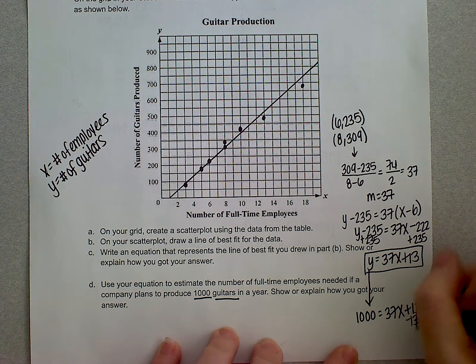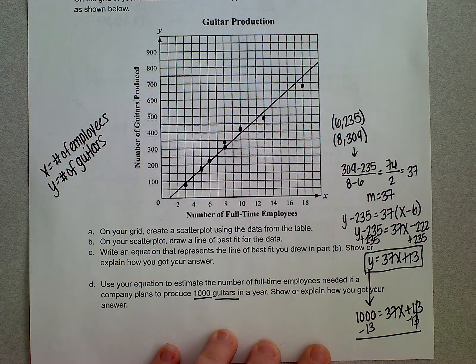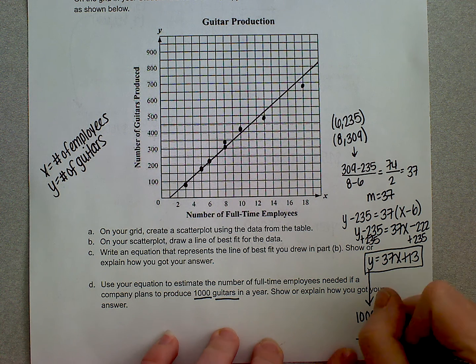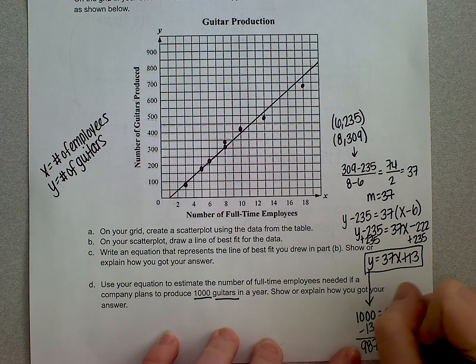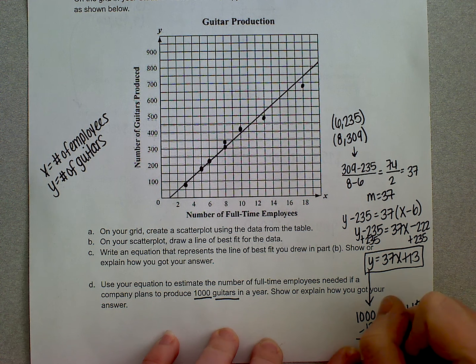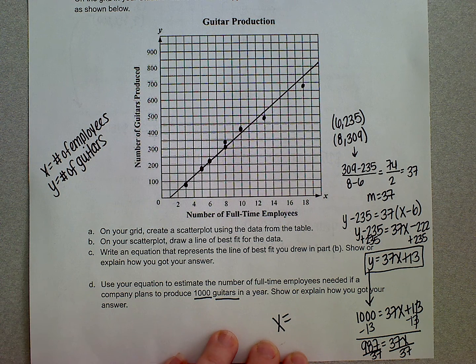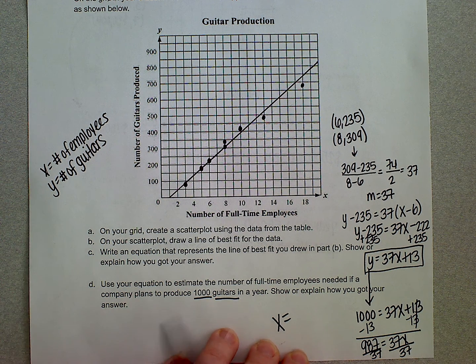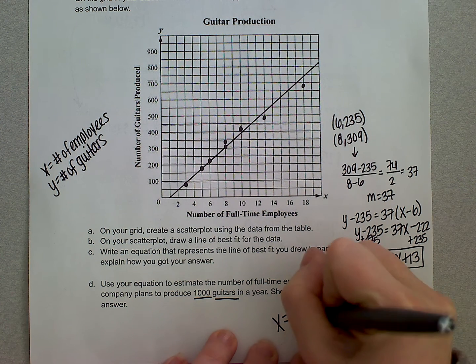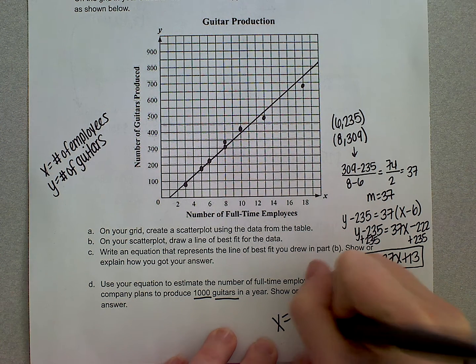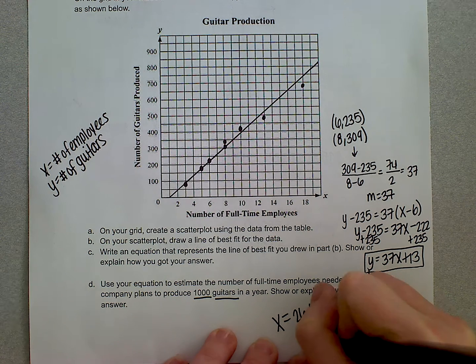If I subtract 13, 987 equals 37x. And then x, when I divide that out, comes out to like 26.67. So I'm going to say they would need 27 employees.